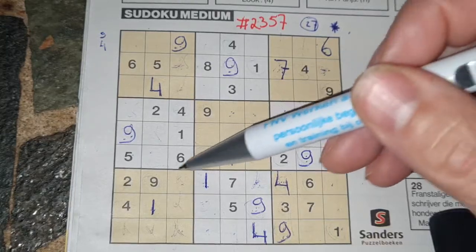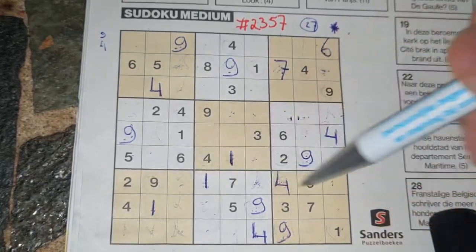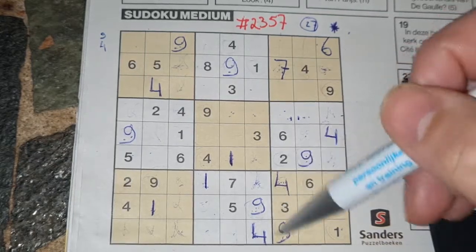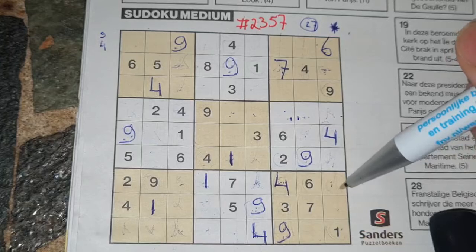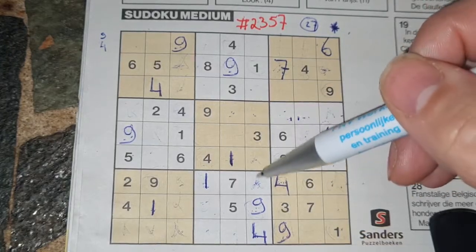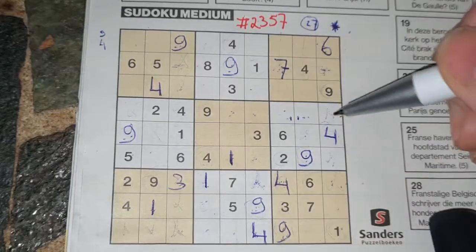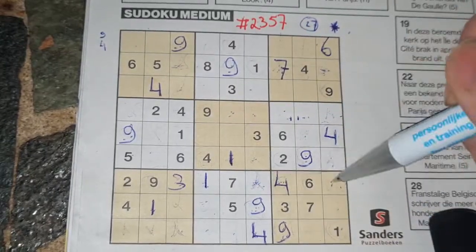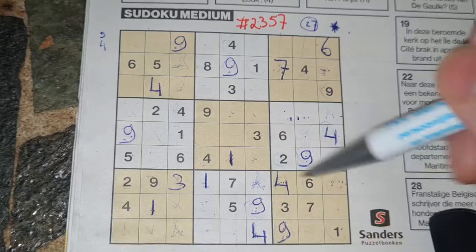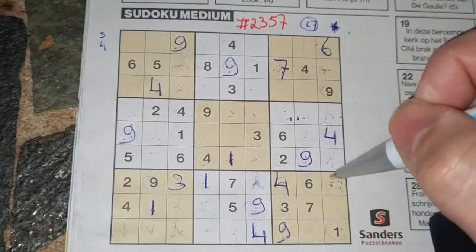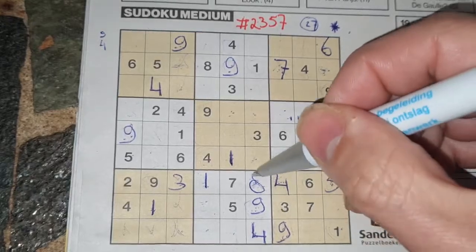3 missing numbers in this row. One of the missing numbers is 3. We see here 3 in this big square, so no 3 in this box. Here also a 3, so no 3 in that box. So 1 box left for the 3, should be there. 2 boxes left in this row for the numbers 5 and 8. We see here 5, no 5 there, 5 should be here, and the 8 goes there.